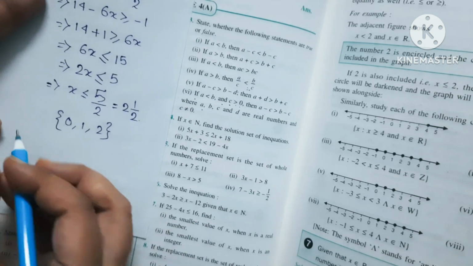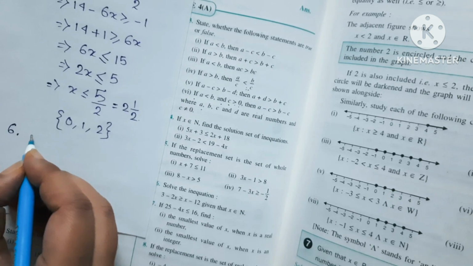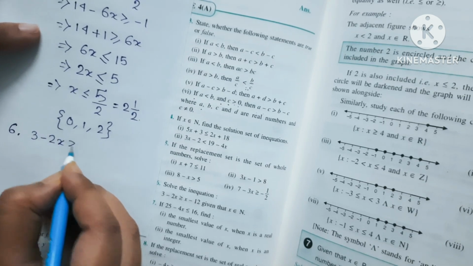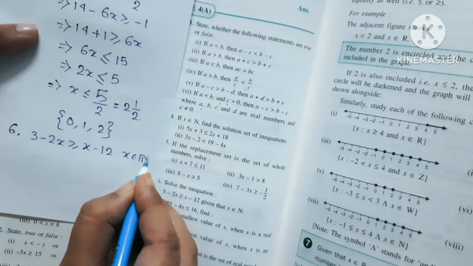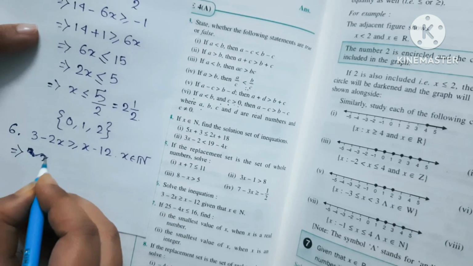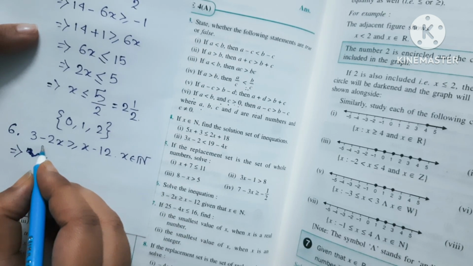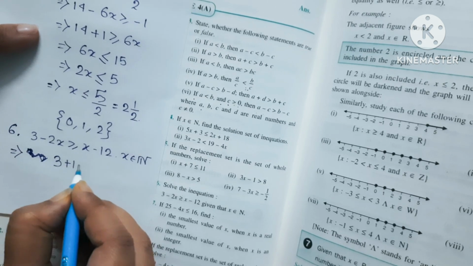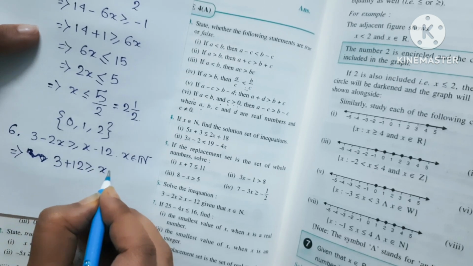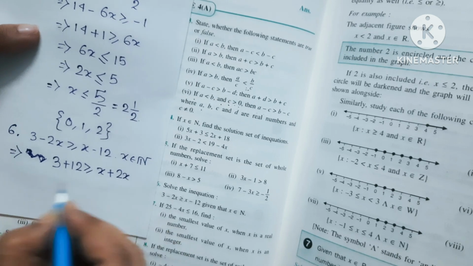Now, the question number 6. 3 minus 2x is greater than or equal to x minus 12. X belongs to n. See the replacement set. See, if you transfer all the constant terms to one side, 3 plus 12, that is greater than or equal to x plus 2x.